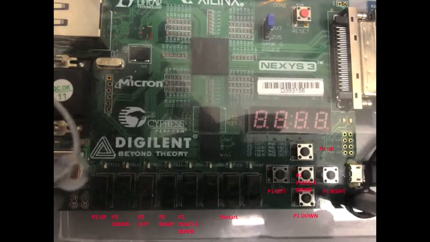In this picture, you can see the user control buttons for the game. We use the push button for player 1 and the switches for player 2. There are total 5 buttons: up, down, left, right, and place the bomb, and 1 button for restart the game.